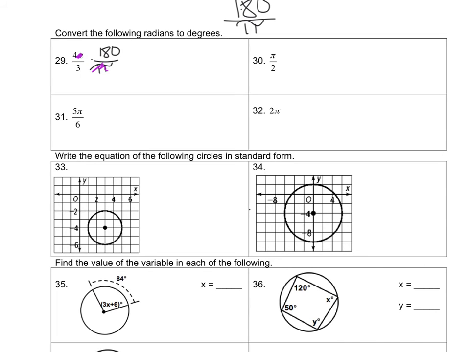And that's going to be, oh, that's not an equal sign. 720 divided by, and then on the bottom I'm just left with 3. So 720 divided by 3, and that's going to be 240 degrees. Okay, on 30, same thing.